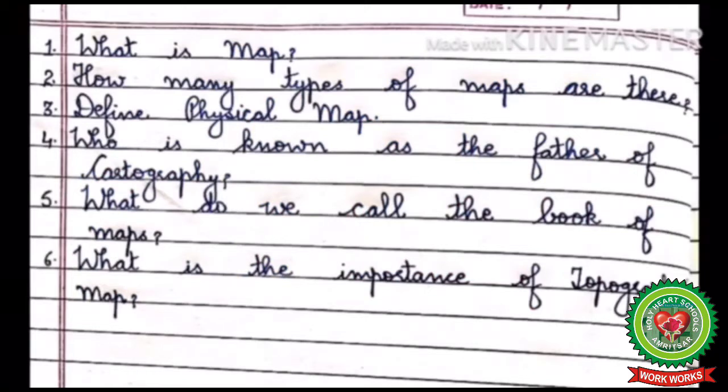Before starting with today's topic, let us recall the cross questions of the previous day topic. Number 1, what is map? Number 2, how many types of map are there? Number 3, define physical map. Number 4, who is known as the father of cartography? Number 5, what do we call the book of maps? Number 6, what is the importance of topographical map?